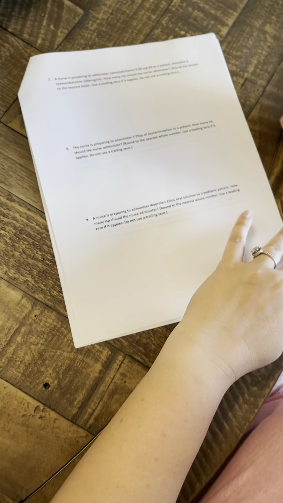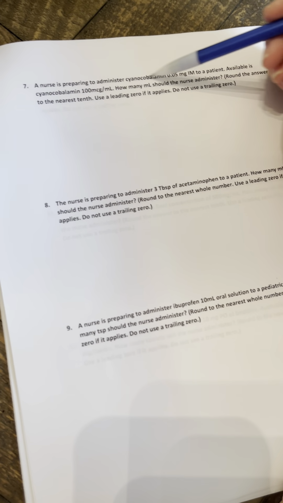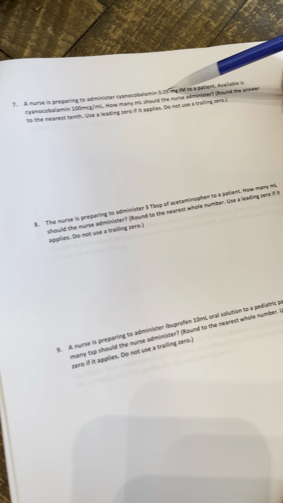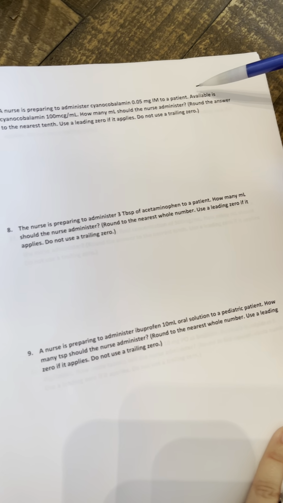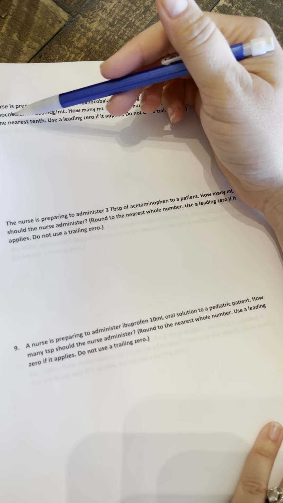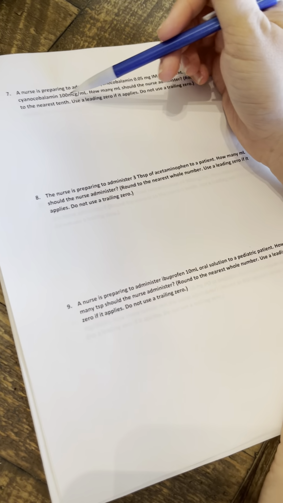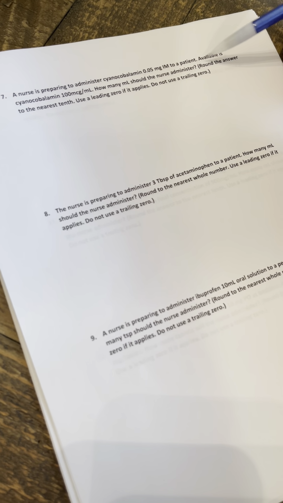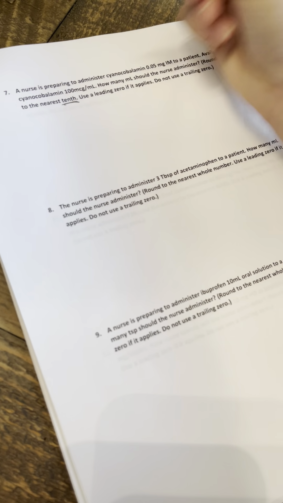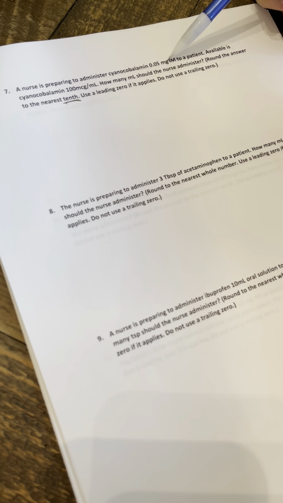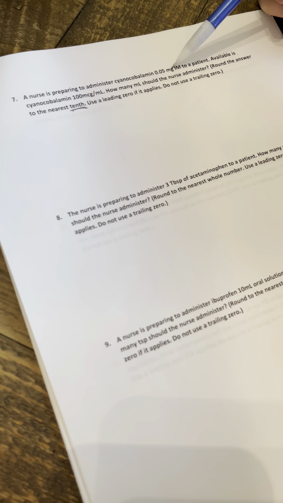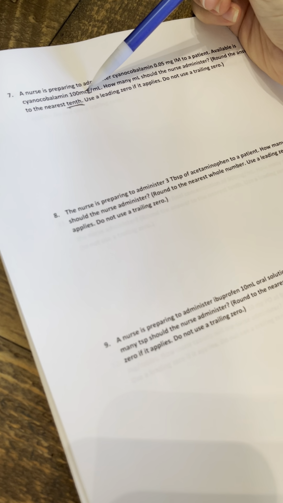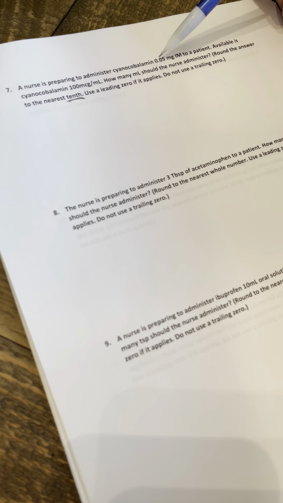All right, a nurse is preparing to administer this medication, 0.05 milligrams IM to a patient. Available is this medication, 100 micrograms per ml. How many ml should the nurse administer? Round to the nearest 10th. Okay, so we want to notice that our order is in milligrams. What we have available is in micrograms. So we want to convert our milligrams to micrograms.